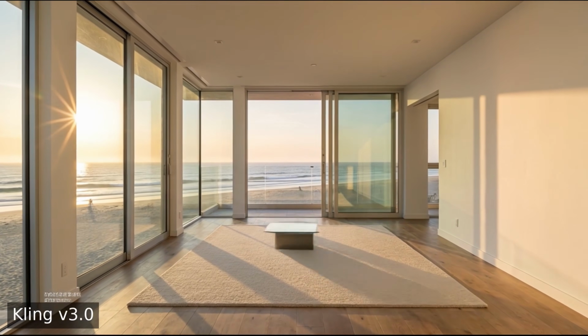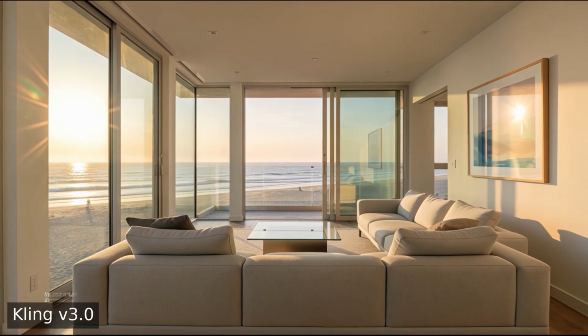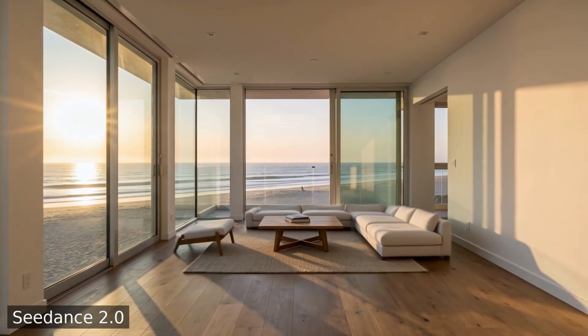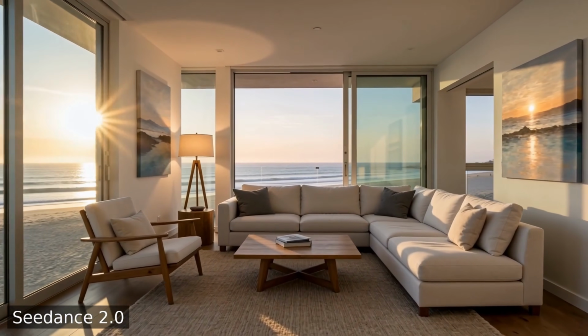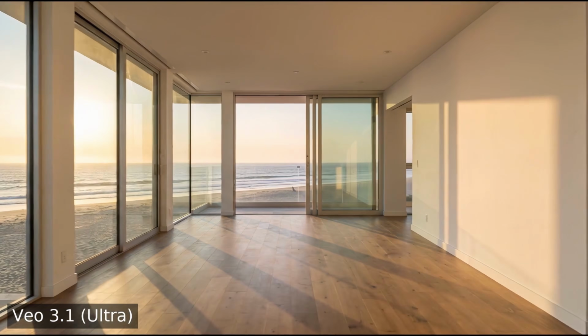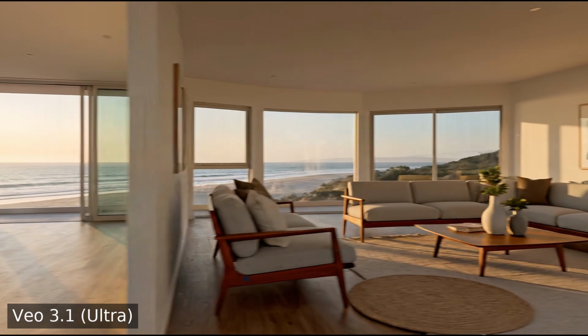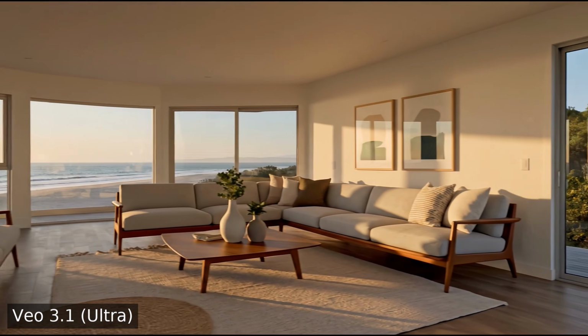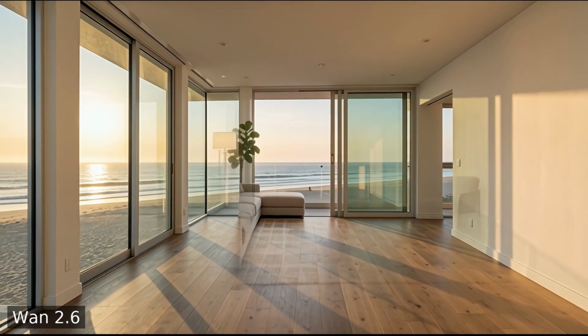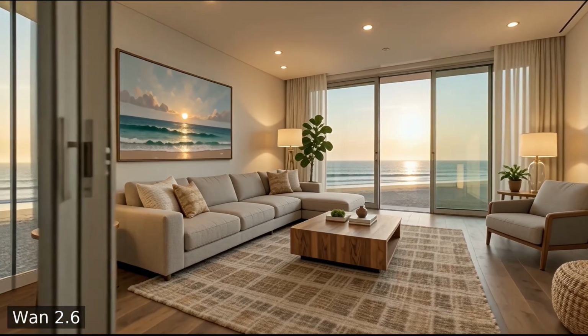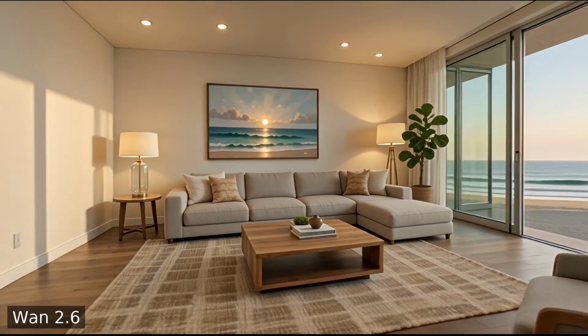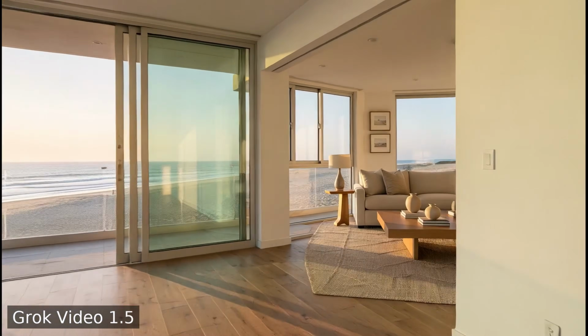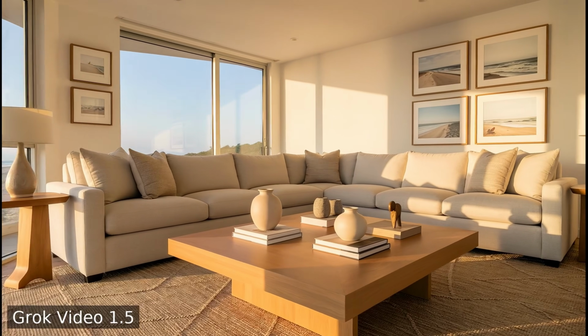This is Kling 3.0. Looks pretty impressive. Now let's check out Seed Dance 2.0. Looks slightly less realistic. Then Google VO 3.1 has a walkthrough of the unit, which is a nice touch. Let's see what WAN 2.6 has. Looks a bit more realistic. And finally, Grok Imagine 1.5. I like the spin around inside of the space.